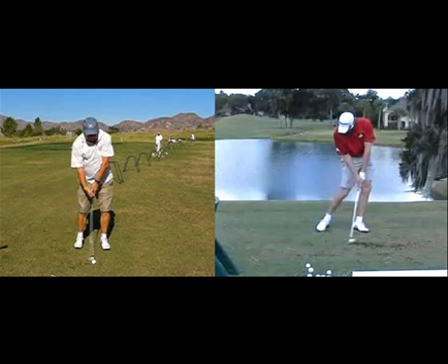If you have ball flight errors, then you have club position errors. If you have club position errors, then you have swing form errors at impact. And everything you do prior to impact is in preparation of having a fundamentally sound impact position.